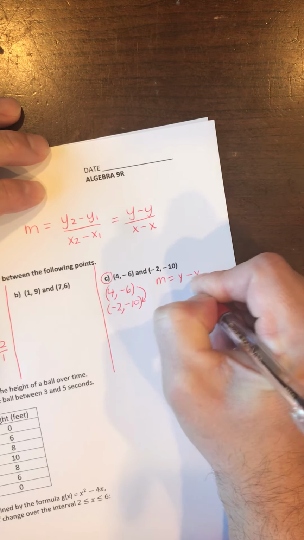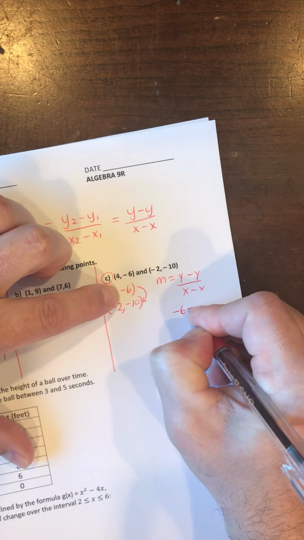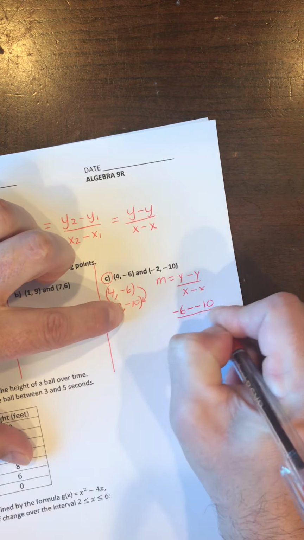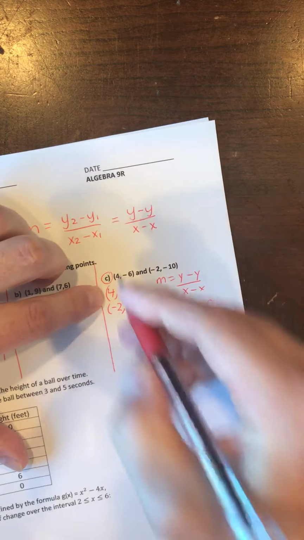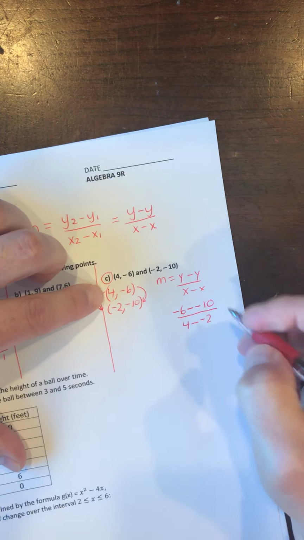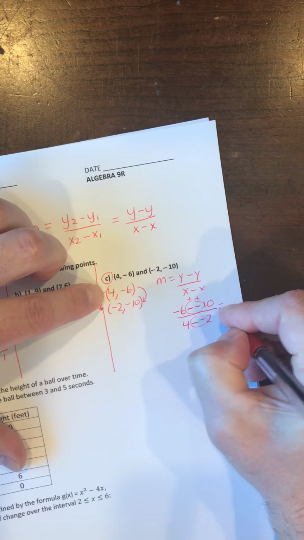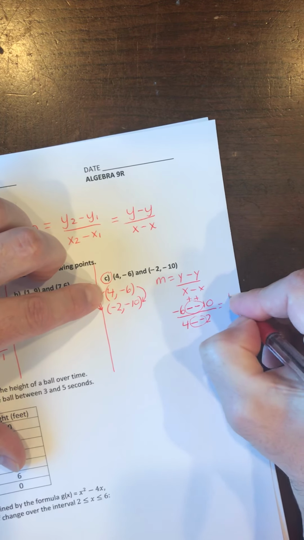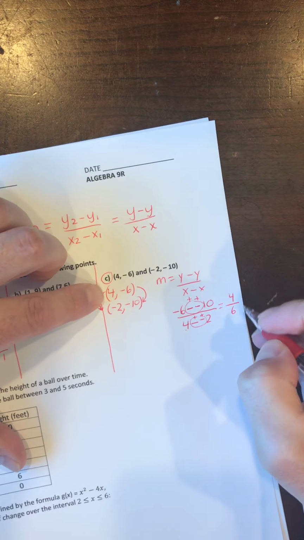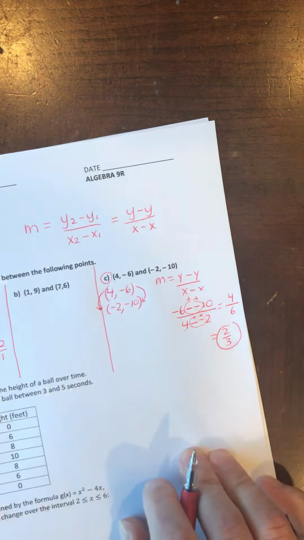y minus y over x minus x. So negative 6 minus, but the 10's negative, so I'm subtracting negative 10, and that's over 4, subtract negative 2. You know that this is going to become plus plus, same thing here. So negative 6 plus 10 is going to be 4. 4 plus 2 is 6. And in simplest form, 2/3.